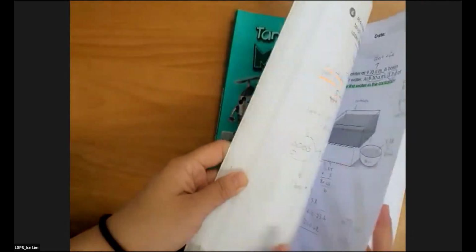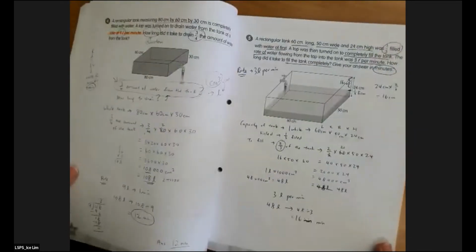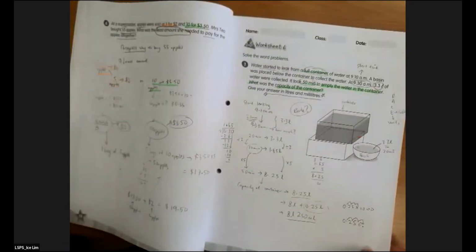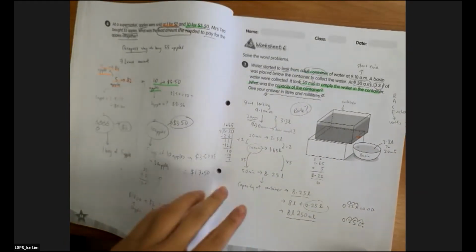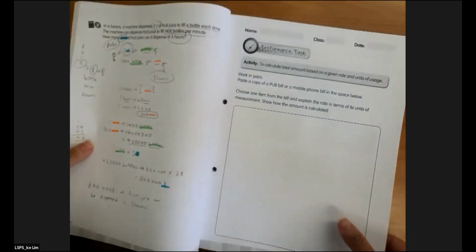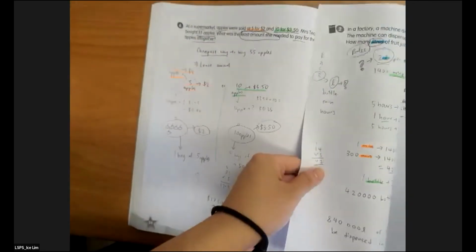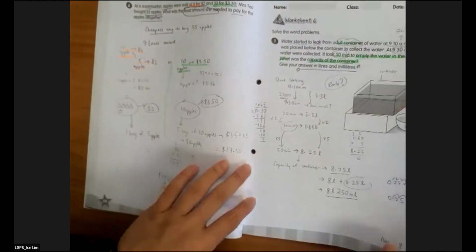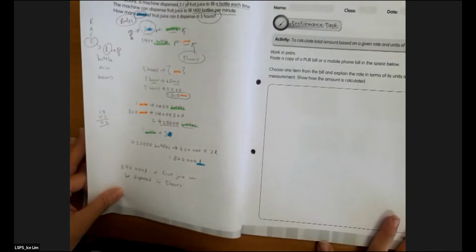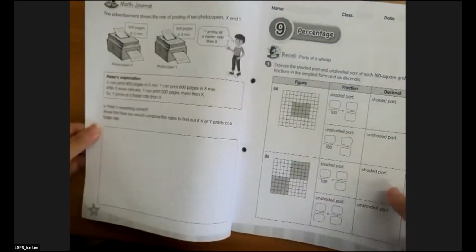Those of you who were not here on Zoom on Monday, you have to go back and check, because I already went through these questions on Zoom for rates. As a class, we have completed all these questions. Your homework for the weekend as well as tomorrow will be to finish up the rates up to the last page of the journal, page 64.